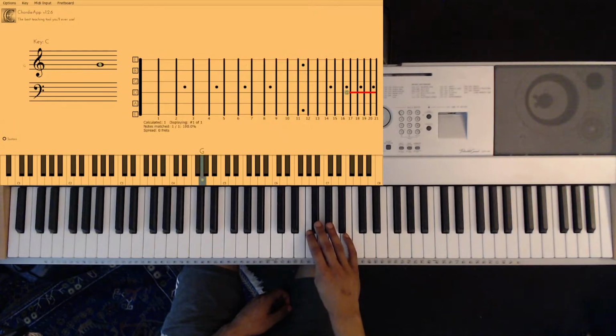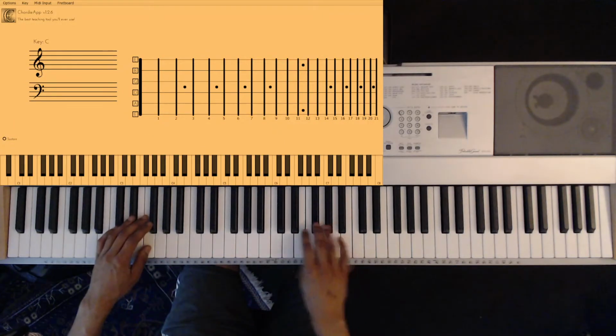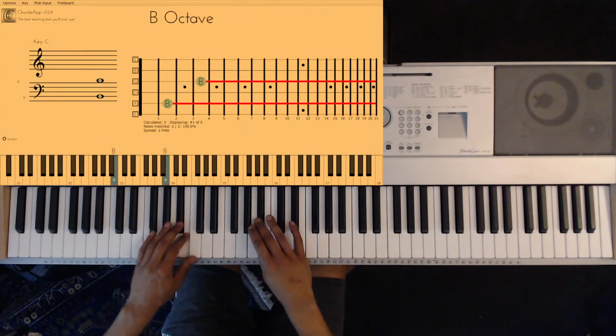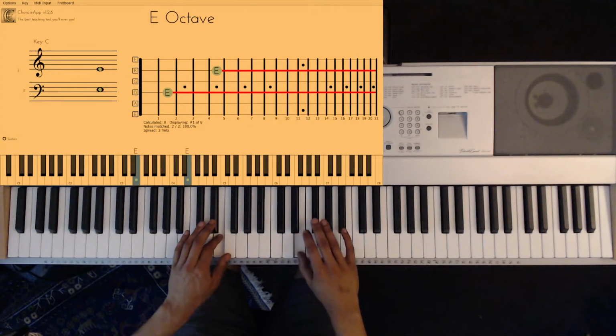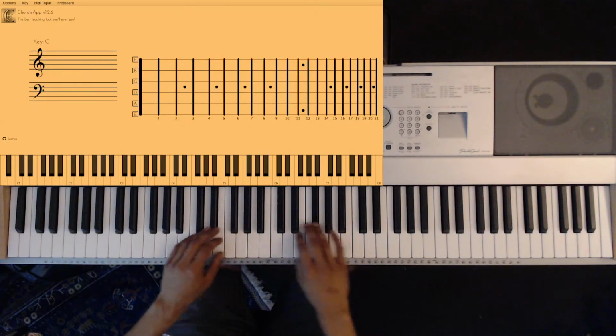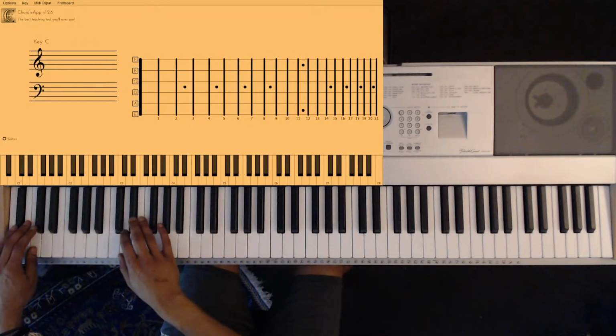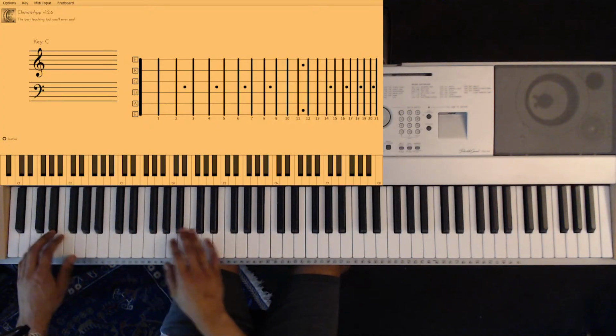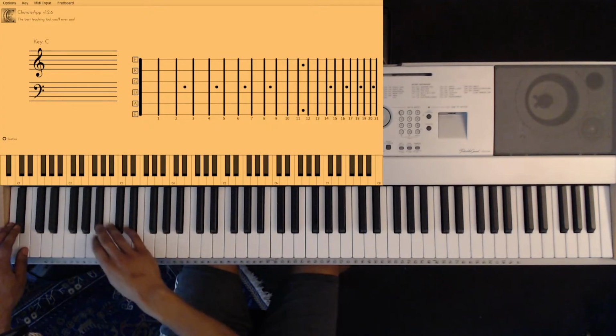And your friend, the chromatic scale. Son of a... Back. Get back to the beginning, my friend. Because, yeah.